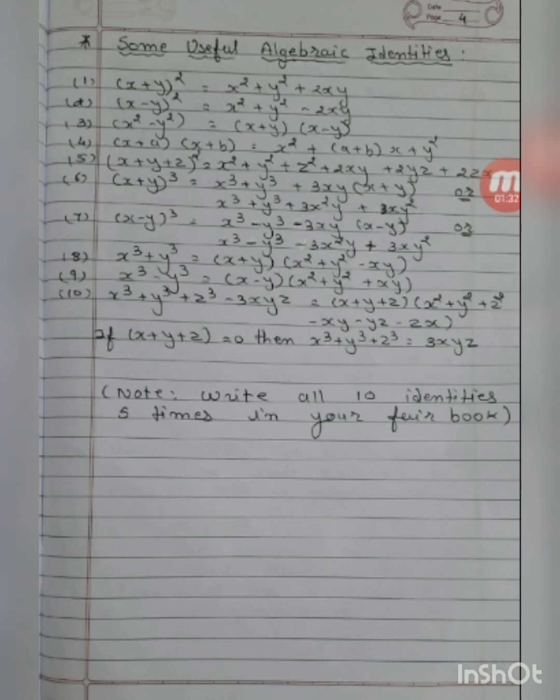Sixth number, (x plus y) whole cube is equal to x cube plus y cube plus 3xy into bracket (x plus y). We can write again x cube plus y cube plus 3x square y plus 3xy square also. Seventh one, (x minus y) whole cube is equal to x cube minus y cube minus 3xy in bracket (x minus y), or x cube minus y cube minus 3x square y plus 3xy square. Eighth one, x cube plus y cube is equal to (x plus y) in one bracket, second bracket (x square plus y square minus xy).